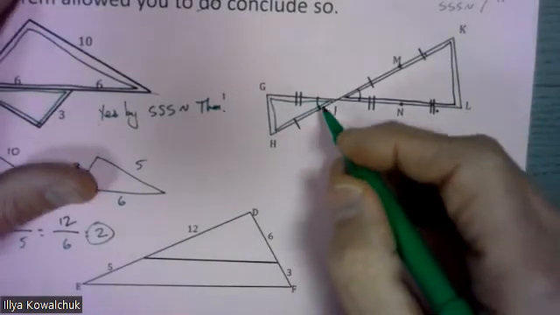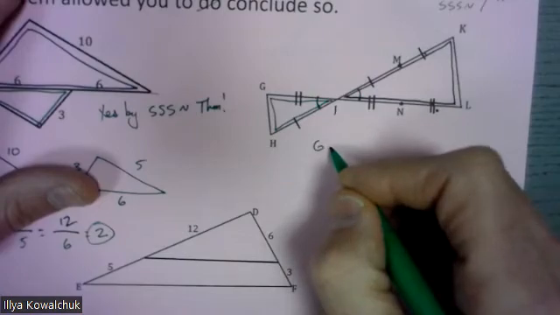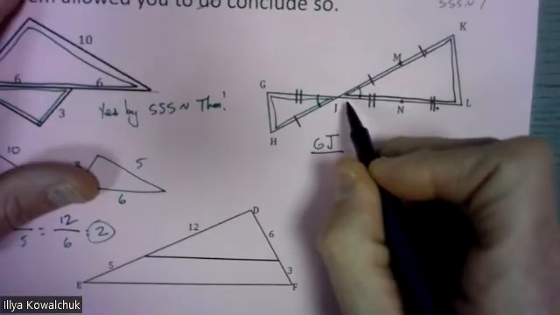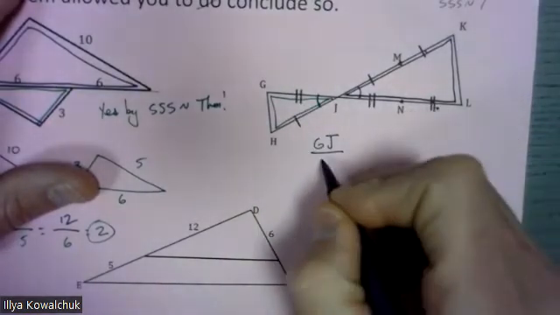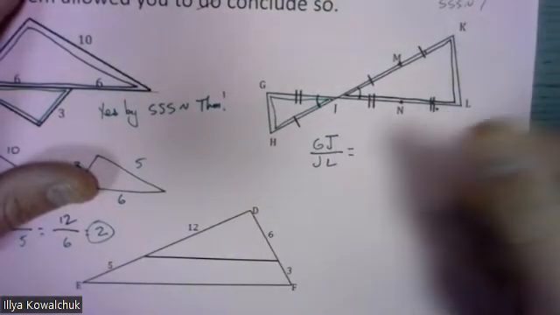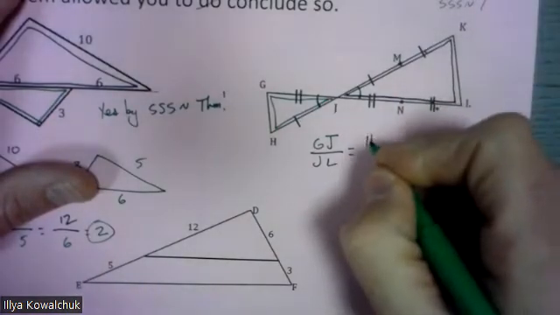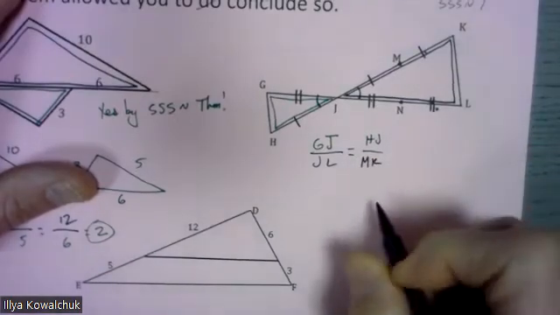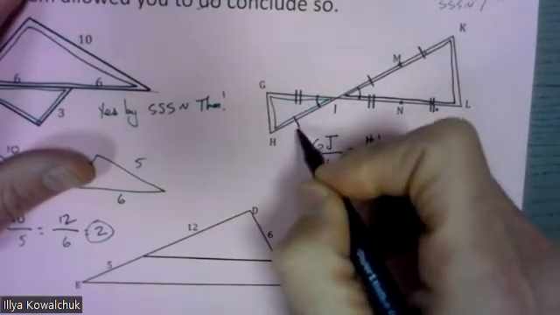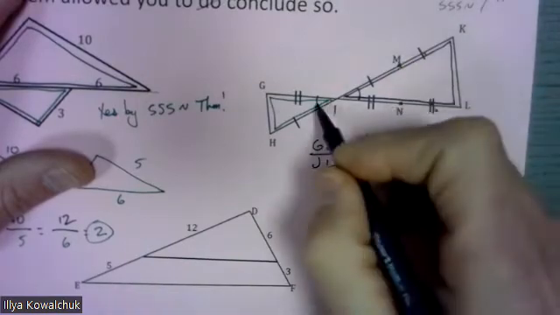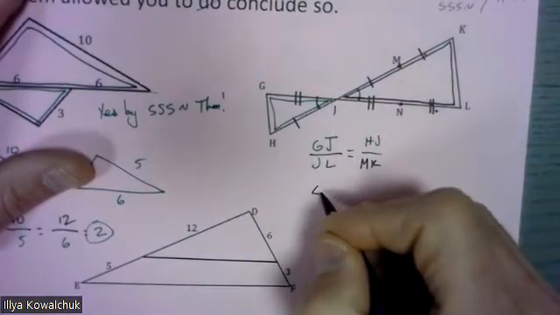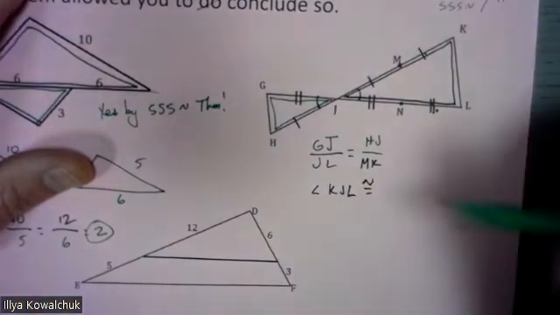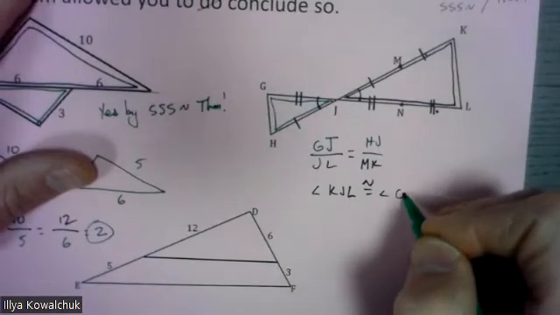So what that tells me is that GJ is 2 tick marks to 2 tick marks, JL as HJ is 2 MK. Therefore, the two sides are in proportion to each other, and the angles are congruent. Angle KJL is congruent to angle GJH.